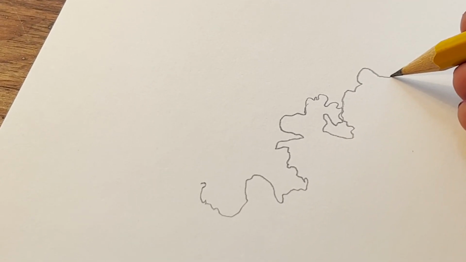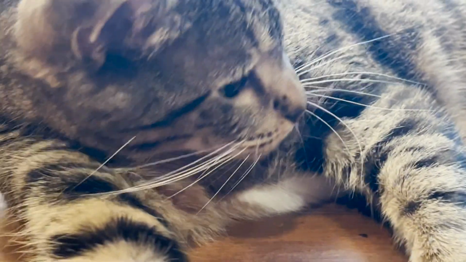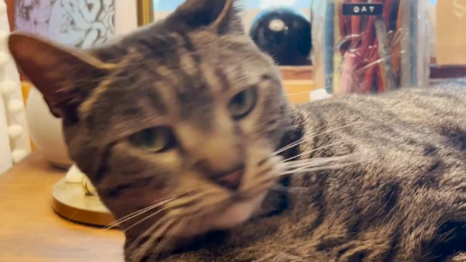I would recommend that you enjoy the process, that you remember to breathe, and that you just take it nice and slow. Each drawing should be a minimum of 20 minutes, but you can go even for an hour sometimes. Except if you have a cat that is interrupting everything you do.